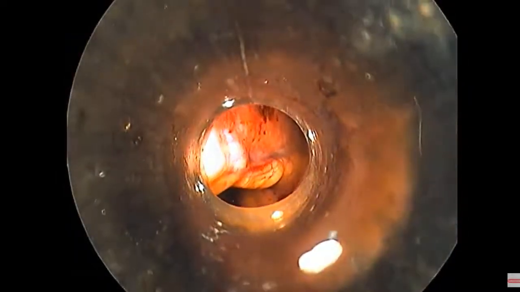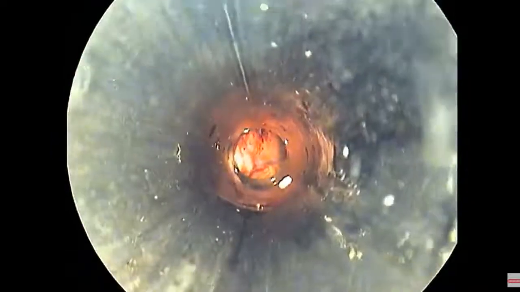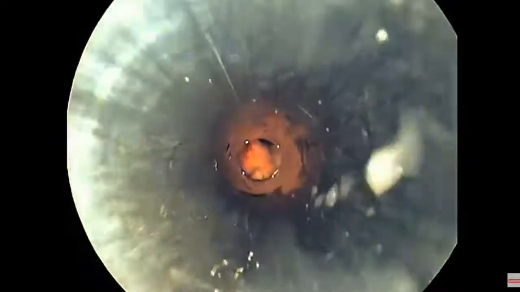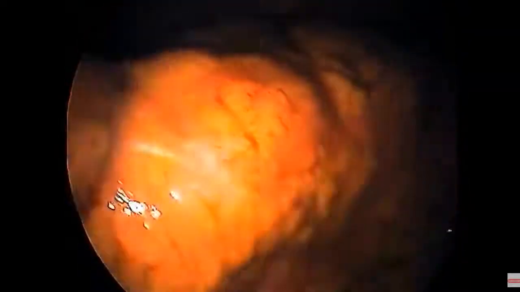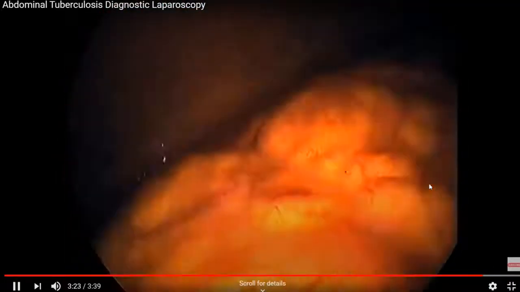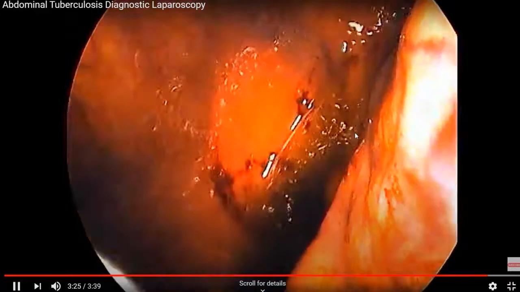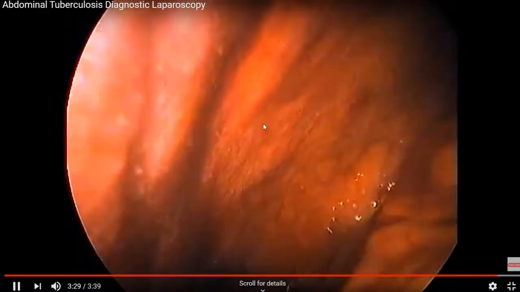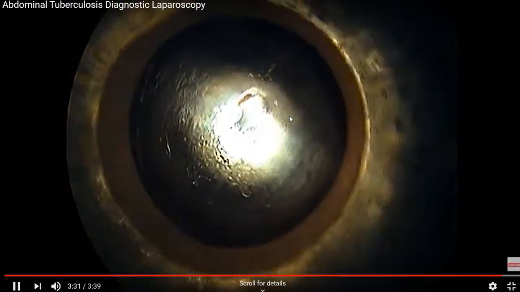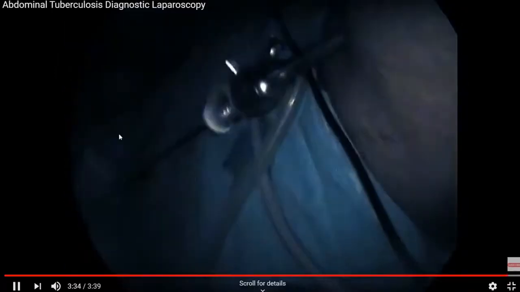It is usually pulled up, and sometimes the cecum may be present in the right lumbar or even in the subhepatic area. So this is the video demonstrating the various findings in a patient of abdominal tuberculosis. So that is all.